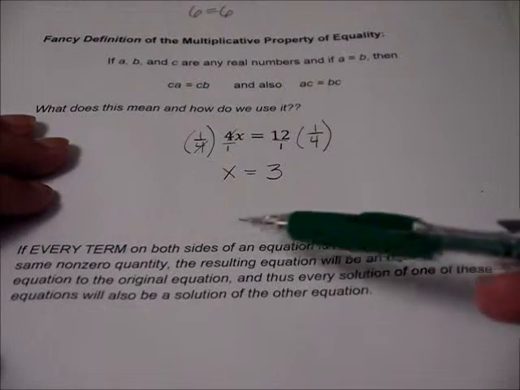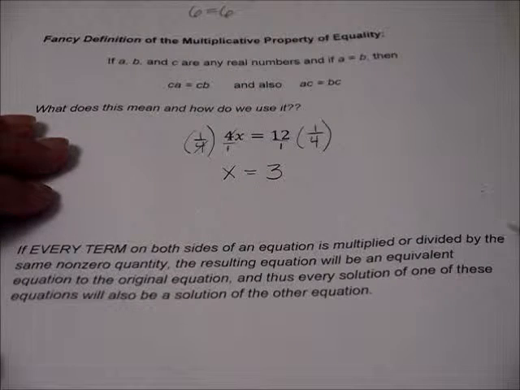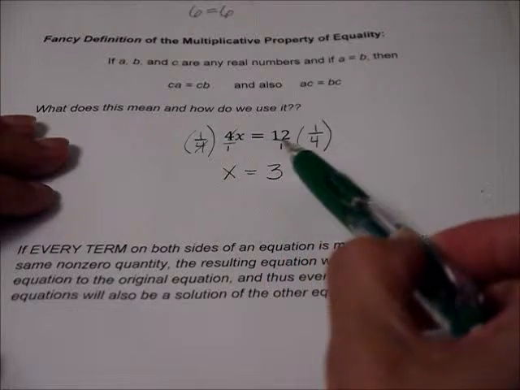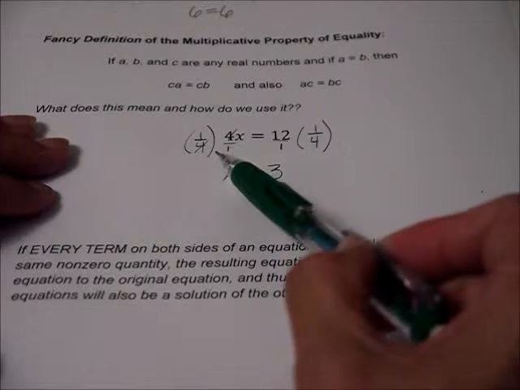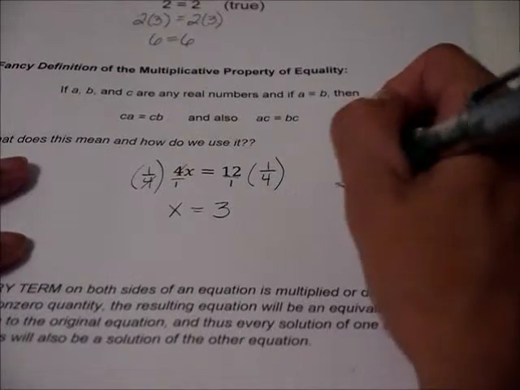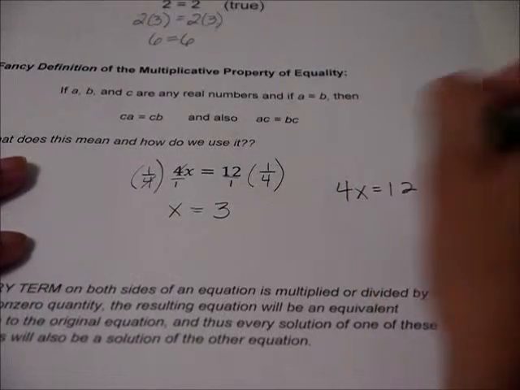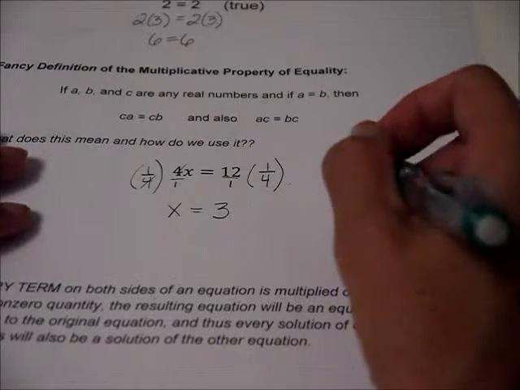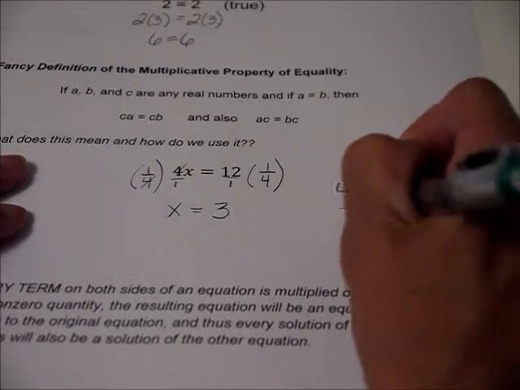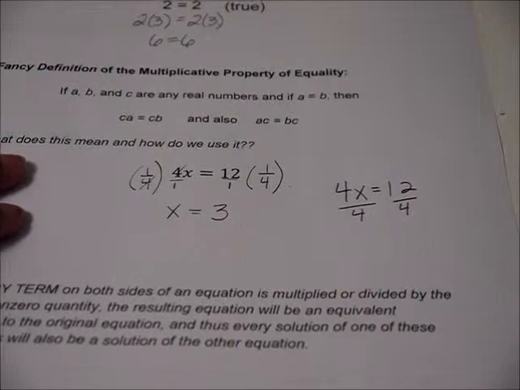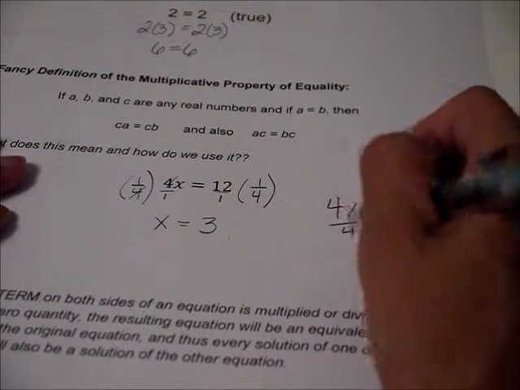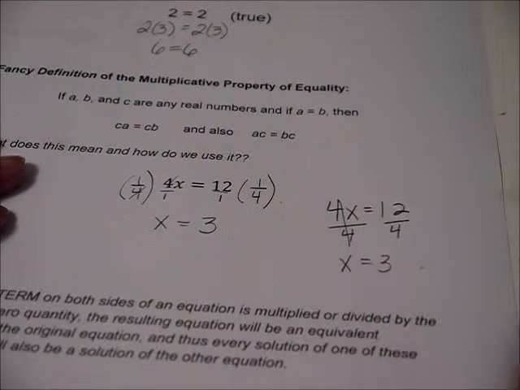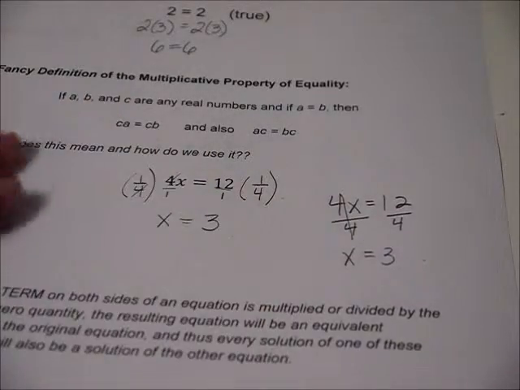If every term on both sides of an equation is multiplied or divided. So I multiplied by 1/4. I could have divided both sides by 4 and not multiplied by 1/4. Let me show you. What if we had done this? This is how I usually do these. Because multiplying by 1/4 is the same as dividing by 4. So let's say we divided both sides by 4. Those cancel out, leaving an x, and equals 3. So yeah, those were the same.